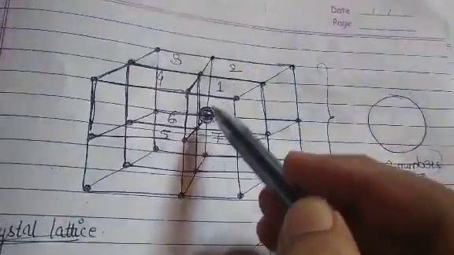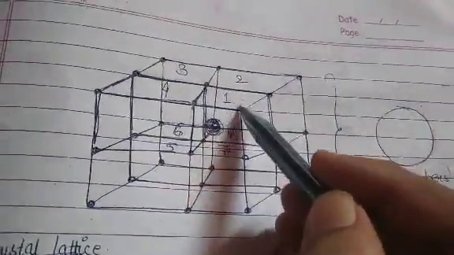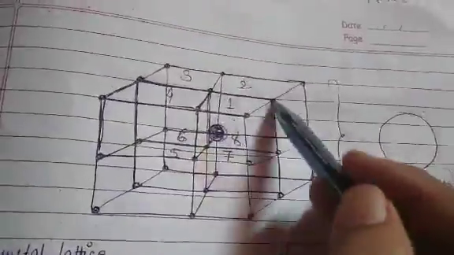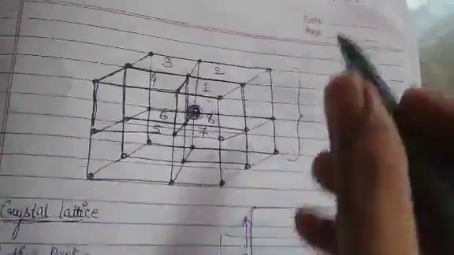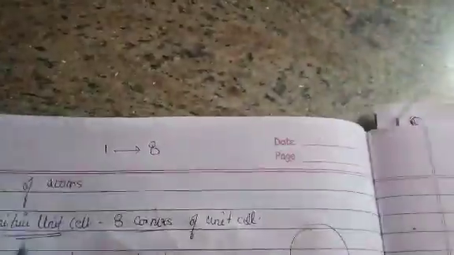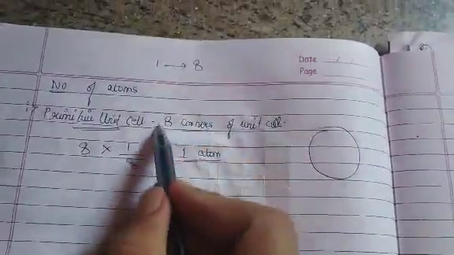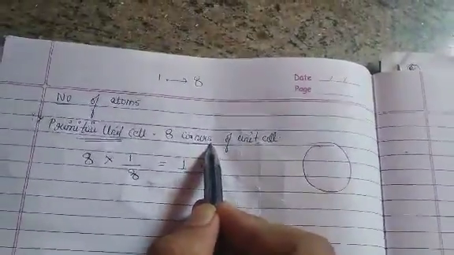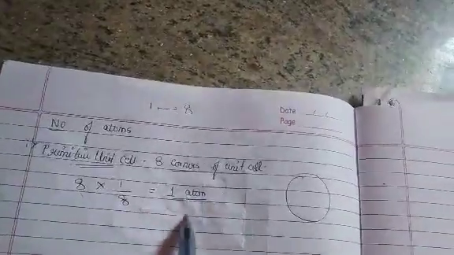You can ask me, sir, there are 8 atoms. Of course there were 8. But what is happening is that from here a half, from here a half, from here a half; such portions together constitute just one atom. So one whole atom is present in the primitive unit cell, because the atoms at the corners of the unit cell are in turn attached to 8 other unit cells. So the number of atoms is 8 into 1/8, which equals 1 atom in the primitive unit cell.